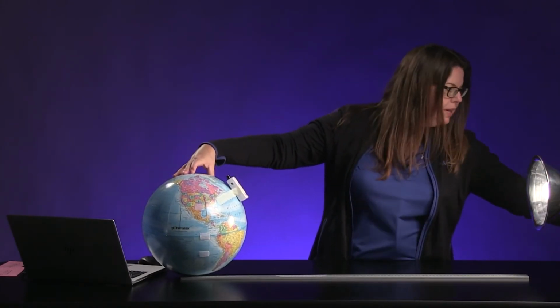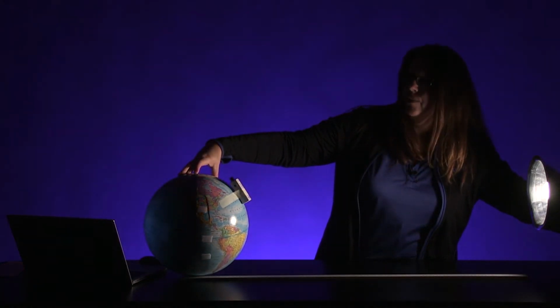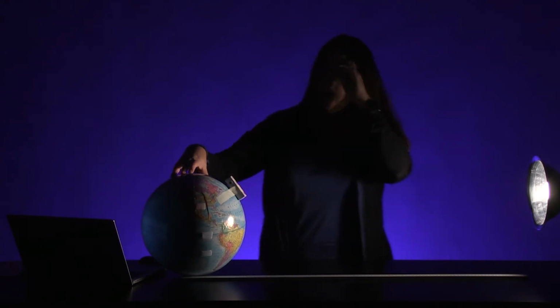We're going to do 3 runs here. I'm going to set my globe at the very end here. Go ahead and turn on the light. I'm going to dim the lights in the room again so you get a good view. And we're picking up only on the ambient light from the sun.